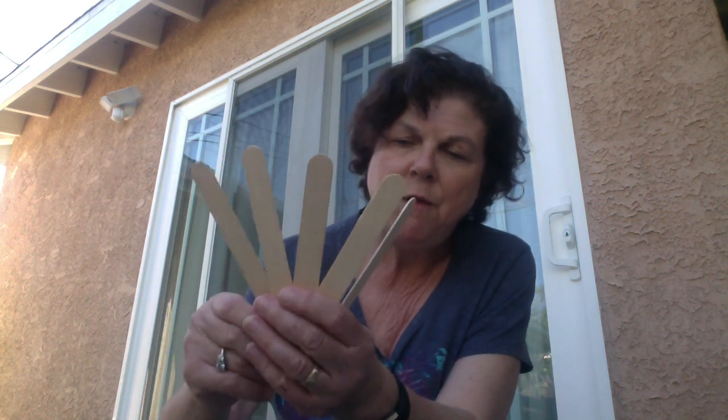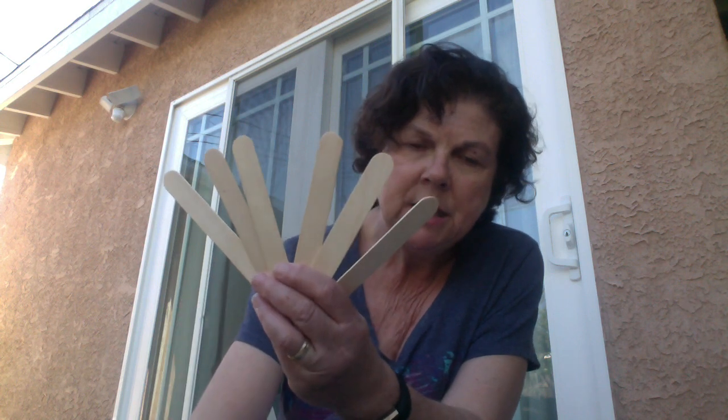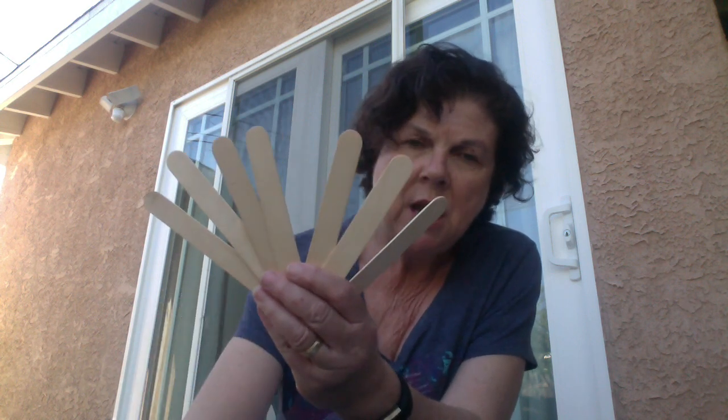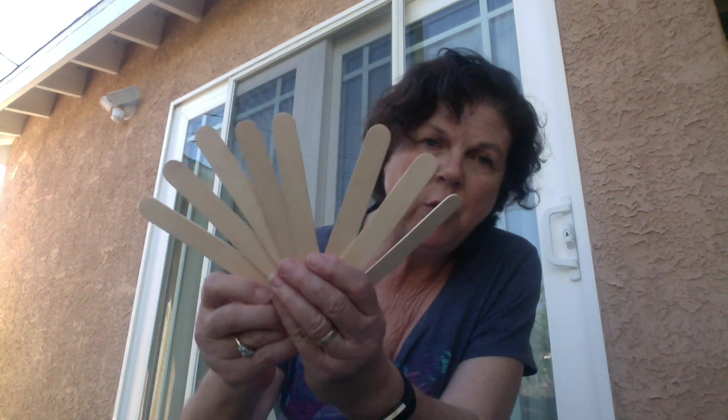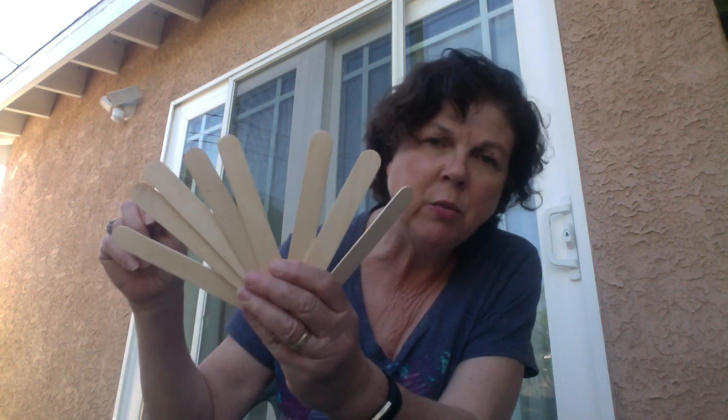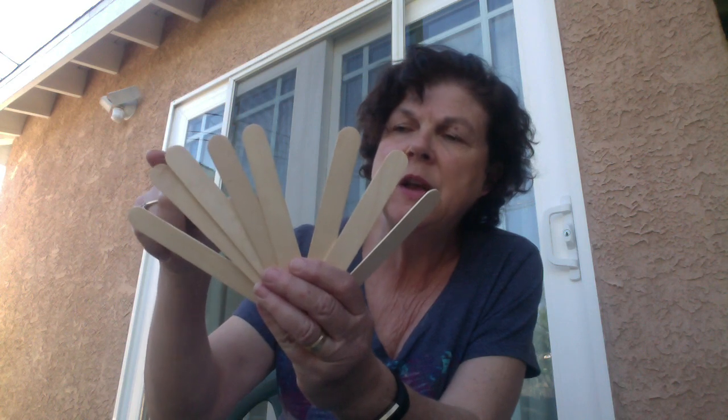Ready? 1, 2, 3, 4, 5, 6, 7, 8. We need to make sure that we have 8. You know what? It wouldn't be a bad idea to recount them, would it? 1, 2, 3, 4, 5, 6, 7, 8. Okay, because if I took the wrong number of math tools, then that could throw off my answer too. Okay, so it says 8.